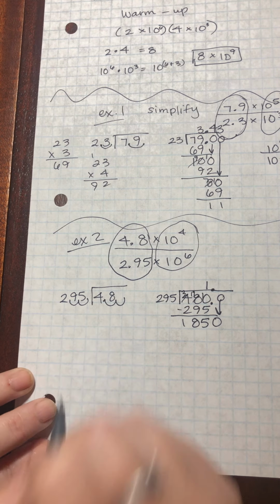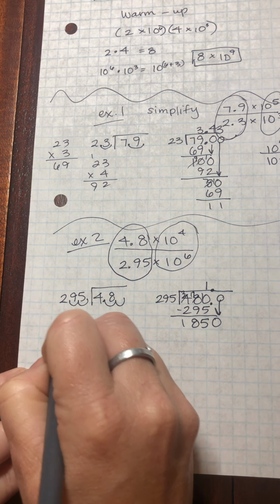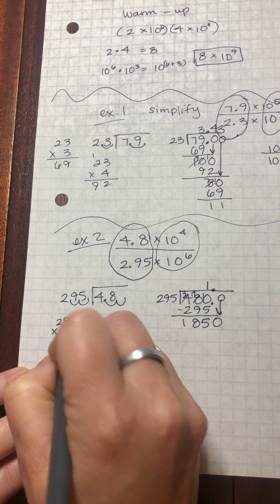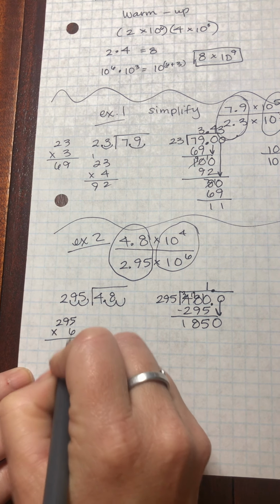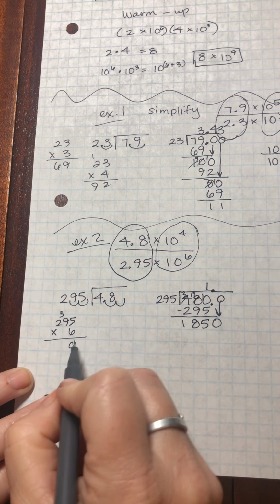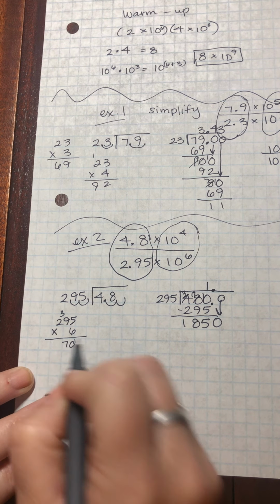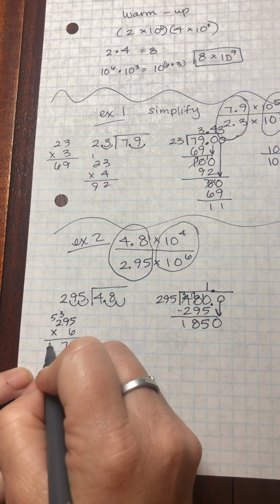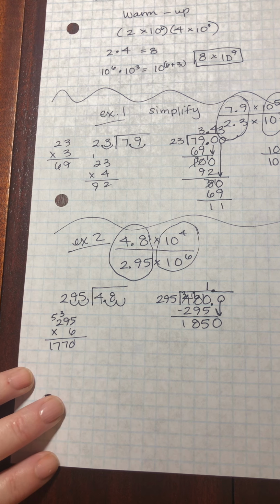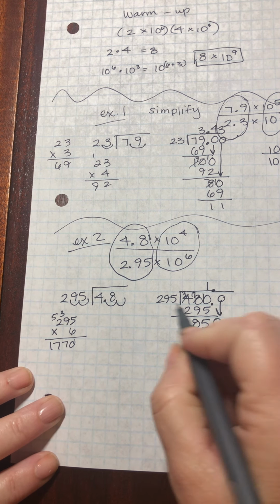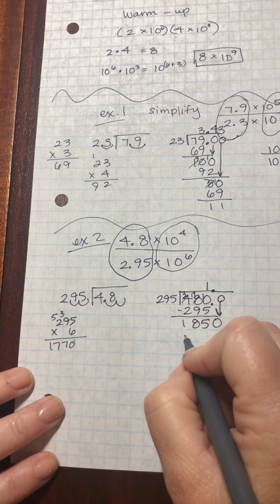Okay, so over off to the side, I've got 295 times 6. Do some math here. 54, 5, 6, 7. Carry 5, 1, 7, 1 up. Okay, so we end up with 1770, which is 100 away. If I add another one, that's going to be too much.